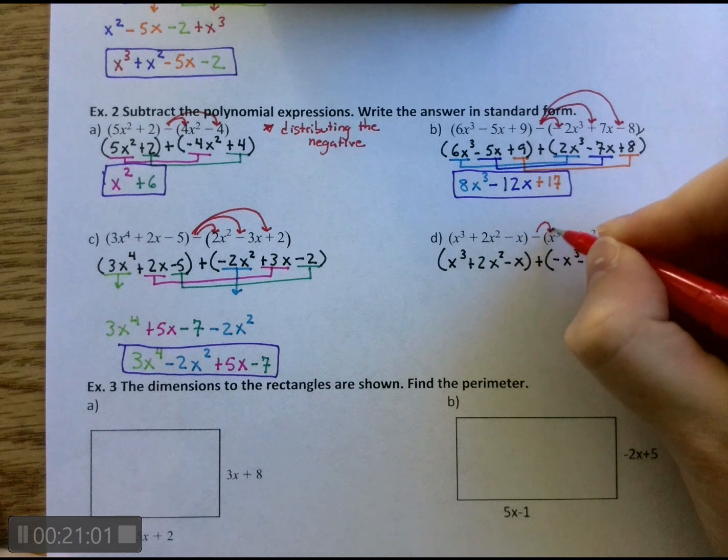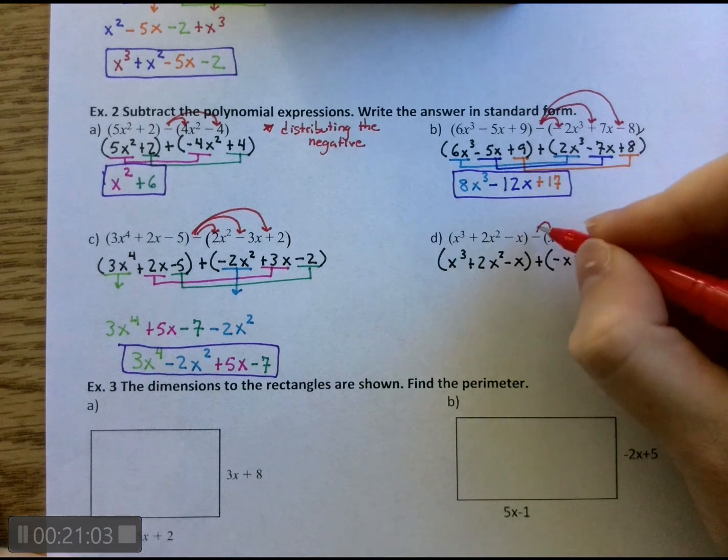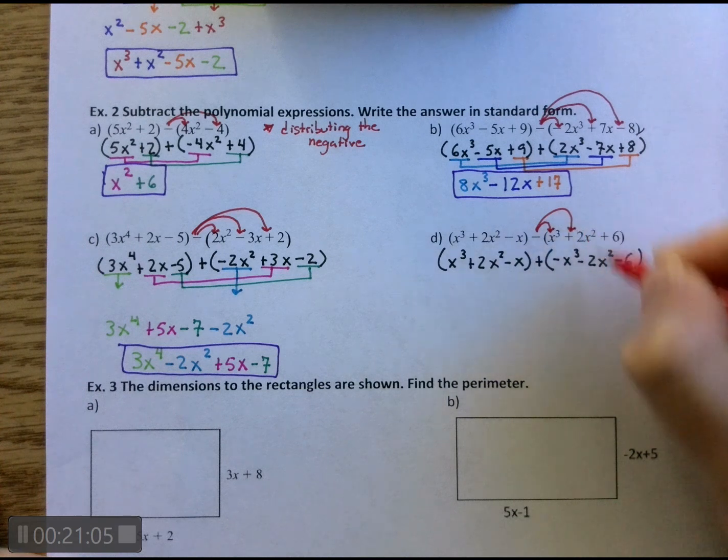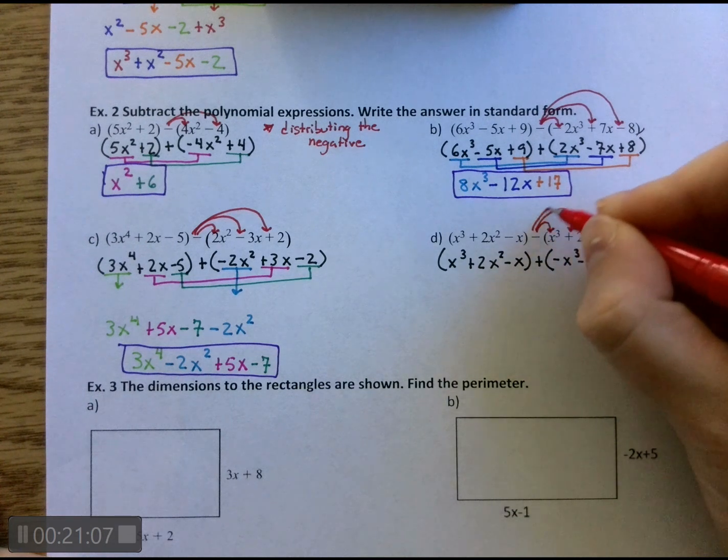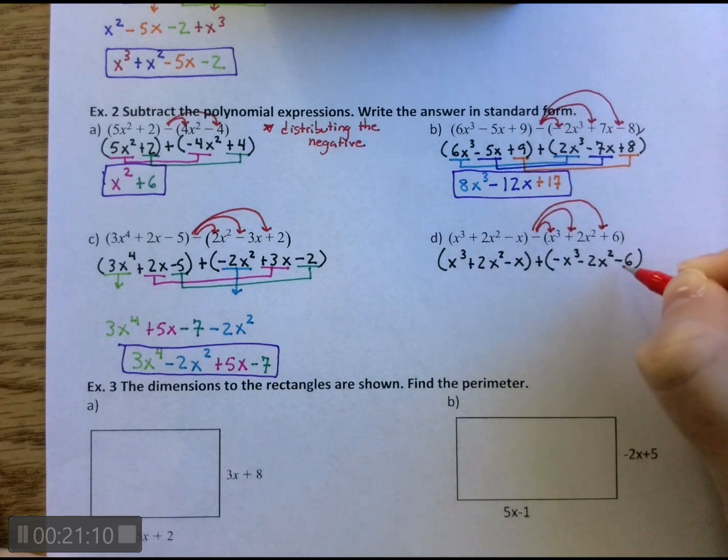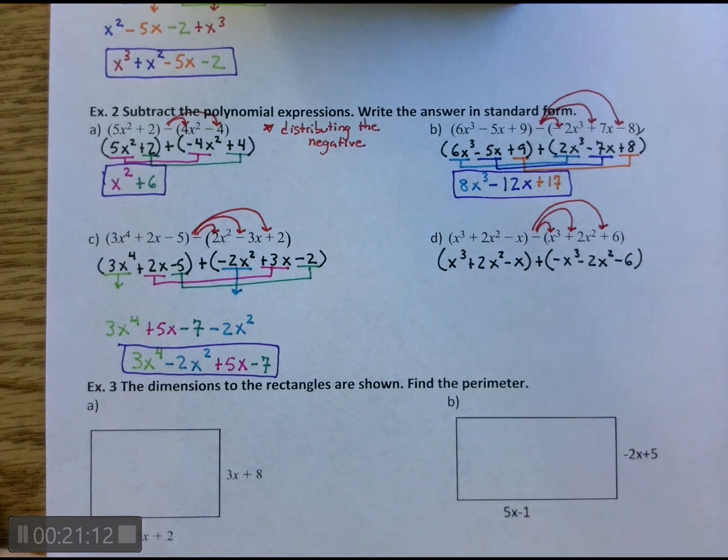So negative times a positive makes a negative. Okay? Alright, cool. So now we can combine our like terms.